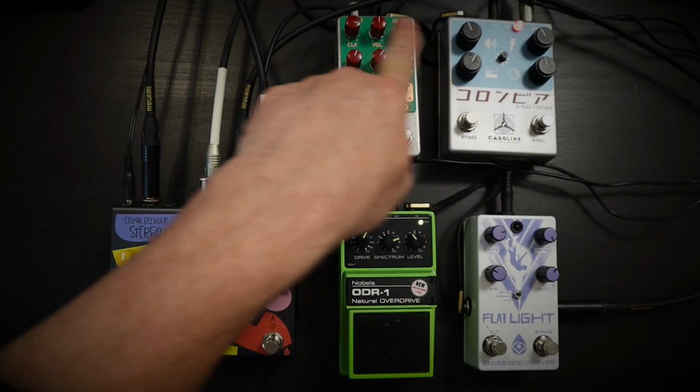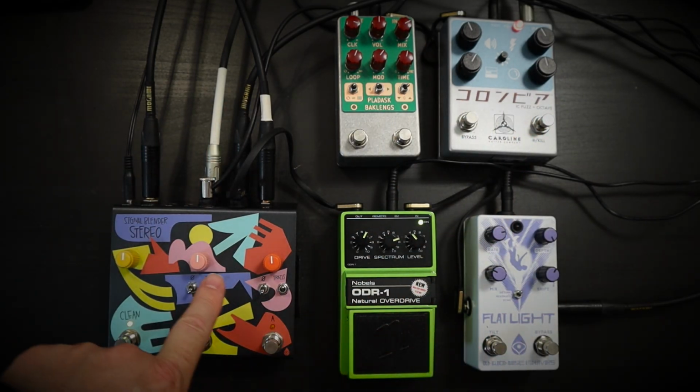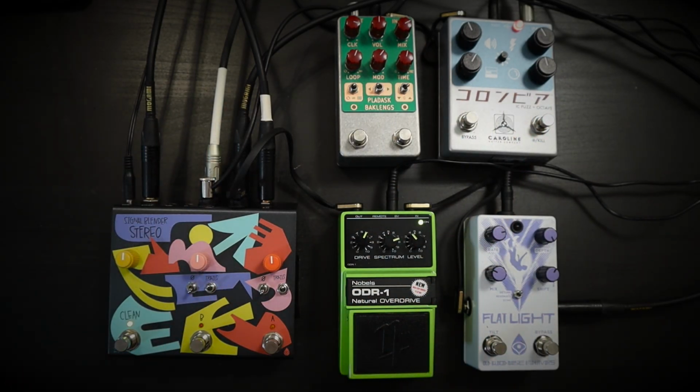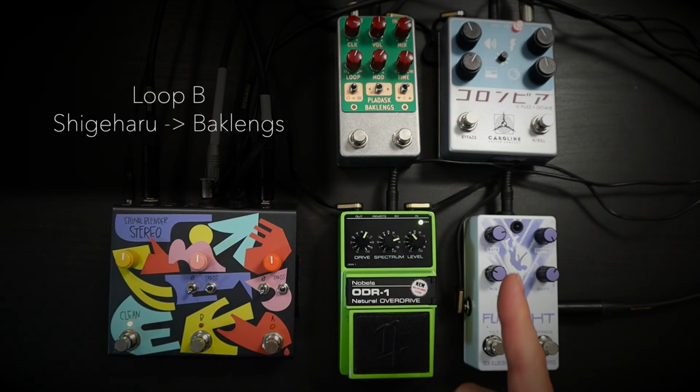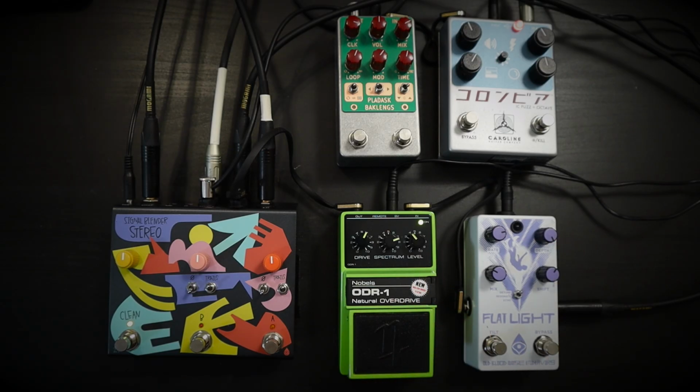You know, I have to route all of this over here, all of this here. So just keep that in mind. Anyway, I have two loops set up for this. So loop A, I actually have the flat light flanger going into the Nobels overdrive. And then on loop B, I have my Caroline fuzz pedal, the Shigeharu, that's going into the Baklengs. That's loop B. And then of course we have our clean channel.